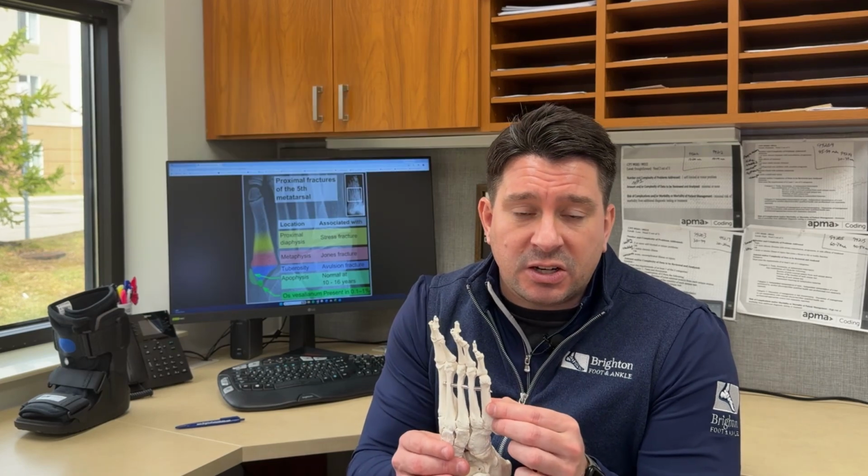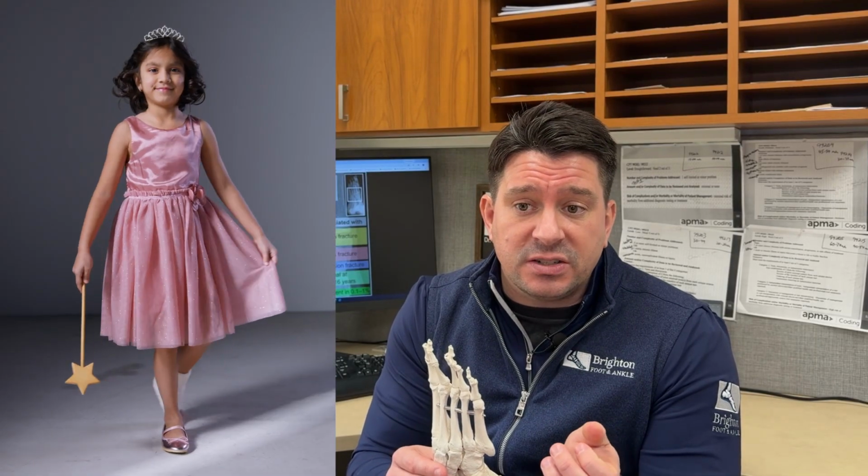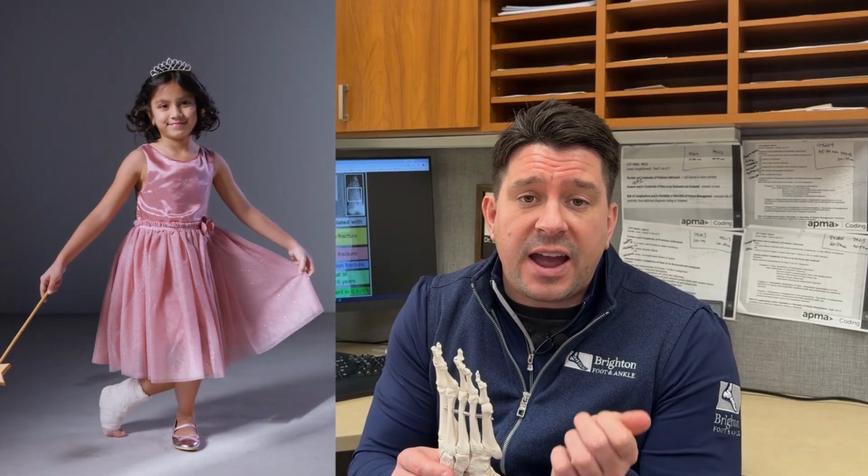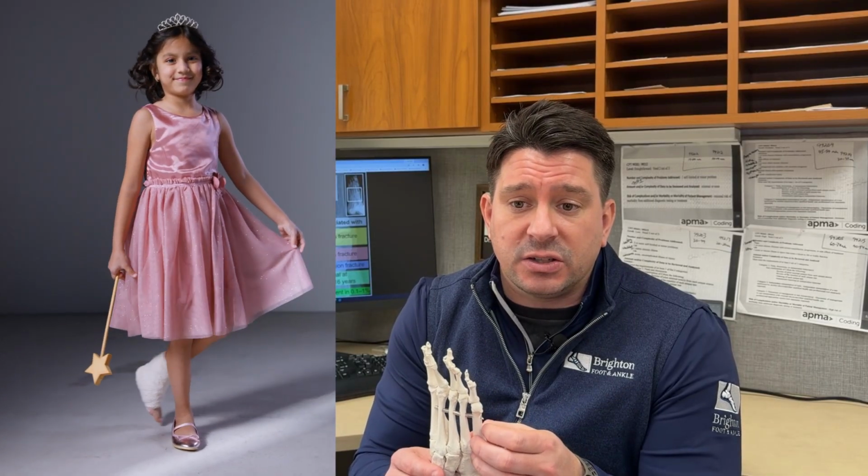Now these 5th metatarsal fractures happen in all ages, but predominantly in those aged somewhere between 20 and 50 years old. They also happen in pediatric fractures, and they do occur in just over half of all of our pediatric fractures.